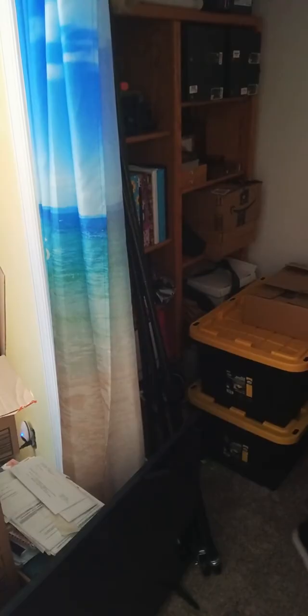So, as I said, it's a bit of a tight fit, but I think you guys get the idea, right? So we've got a whole bunch of stuff to organize in this closet, and so that's what we're doing. We have a shower curtain hanging up just because we don't have a closet door.